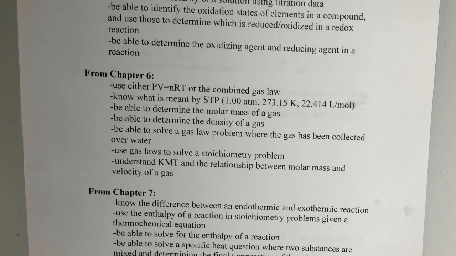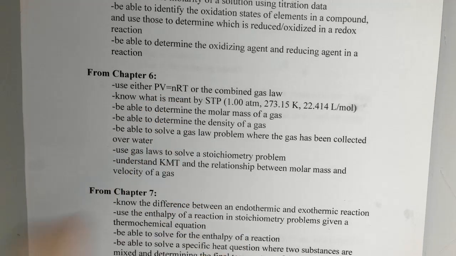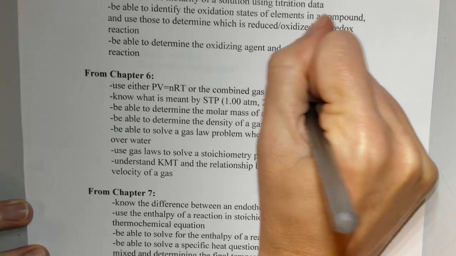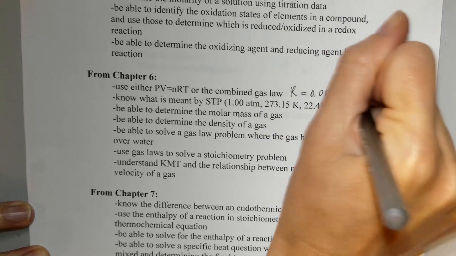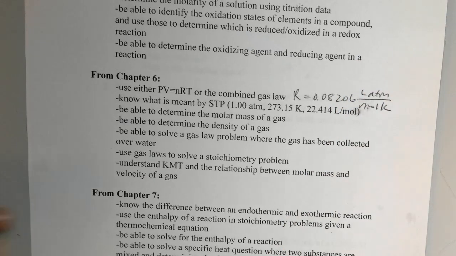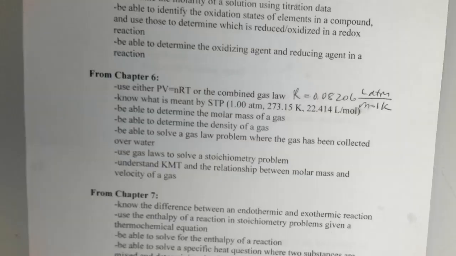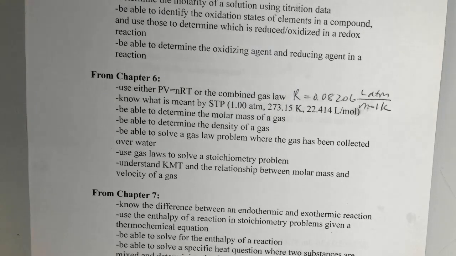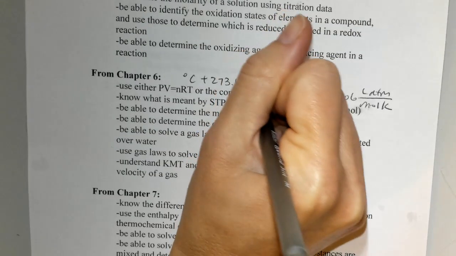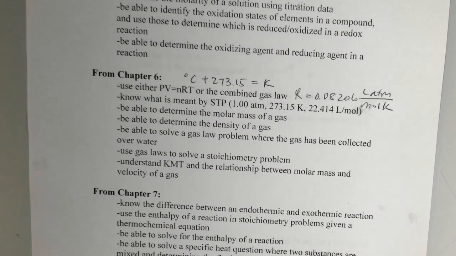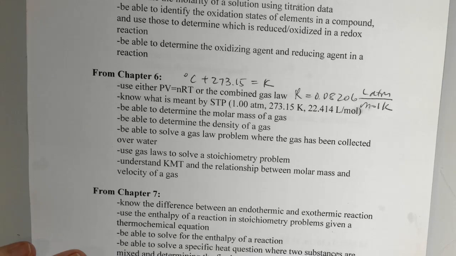So we've got our two formulas, PV = nRT and P1V1 over T1. Remember that when you use PV = nRT, the R constant, 0.08206, the units are picky, so liter atmosphere per mole Kelvin. And then with the P1V1 over T1, the only unit that is picky is temperature. Remember, temperature always has to be in Kelvin, and I'm sure you all remember, make sure you add that 273 or 273.15 to your Celsius temperature to get it into Kelvin.